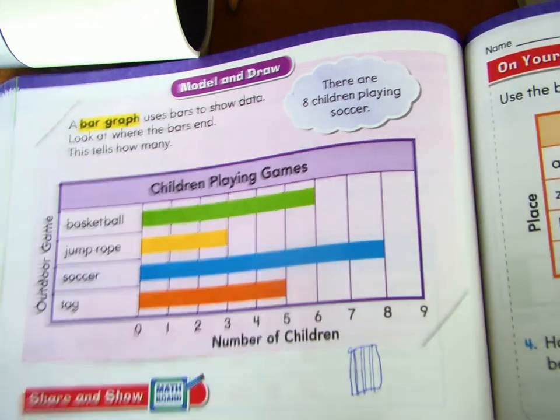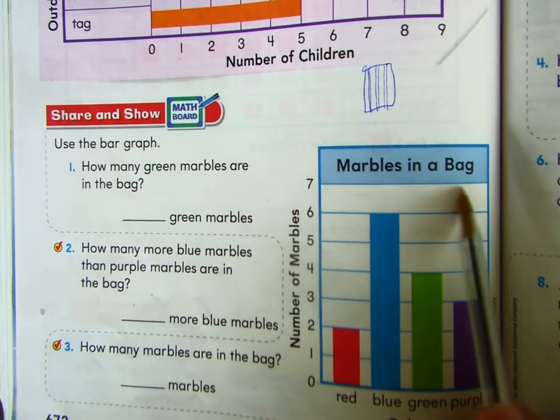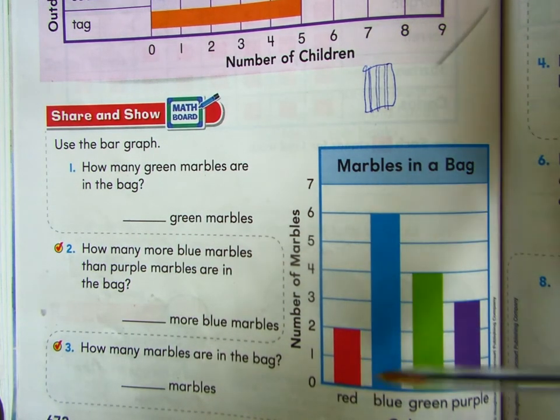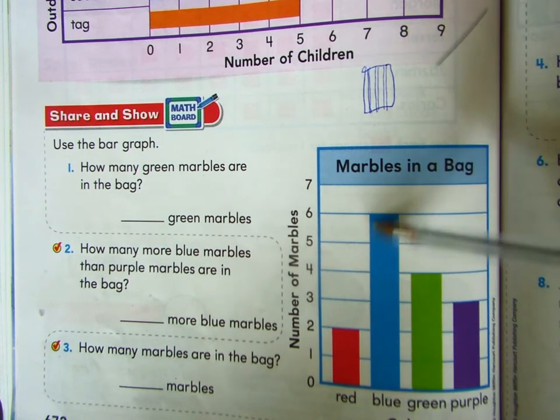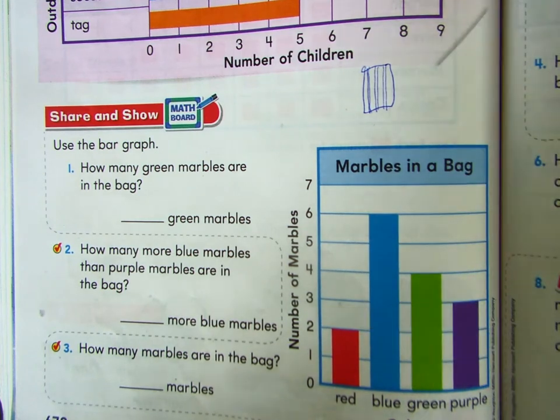So this was children playing games. We're going to go look at another bar graph on the bottom. This is marbles in a bag. This is the number of marbles in the bag, and this is the different colors. So you can see red is 2 marbles, blue is 6, green is 4, and purple is 3.